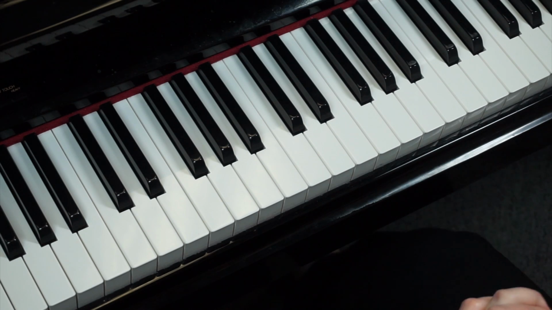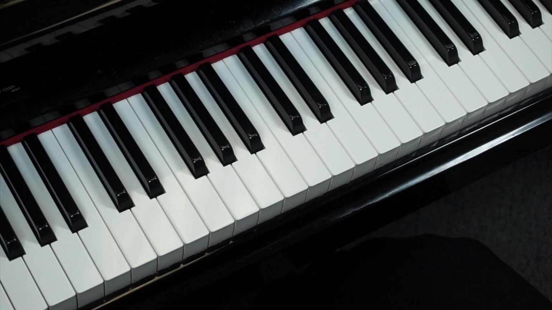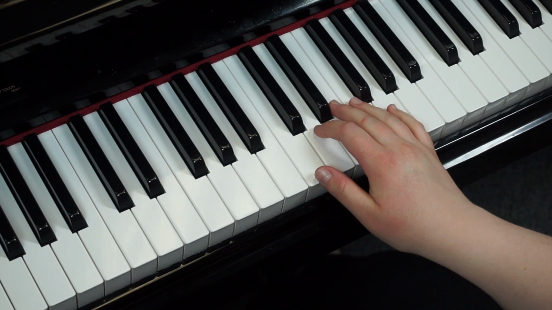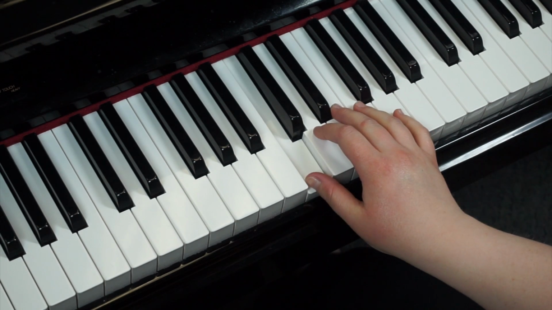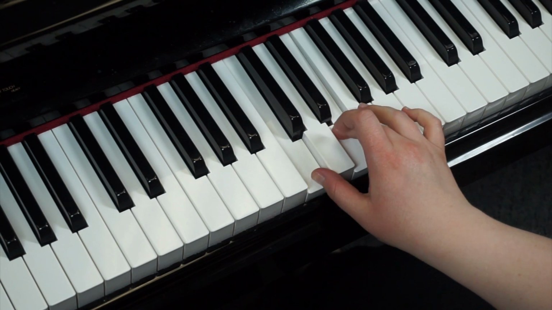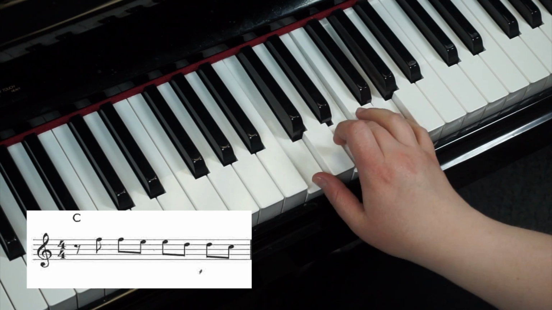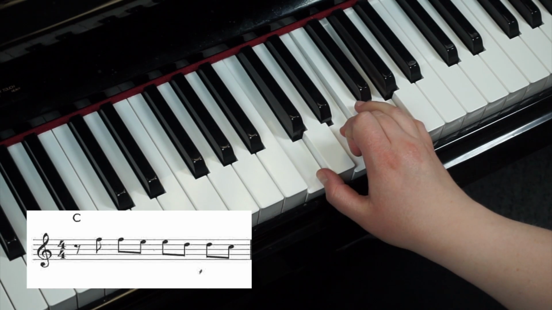Here we are at the keyboard, and we're going to talk about major and minor chords. So let's start with major first. We'll use C as an example to start. Triads or chords are just built on intervals of a third. So we would want C to be the lowest note. We would want a third above that, E, and a third above that, G. So a C chord on the keyboard would look like this.